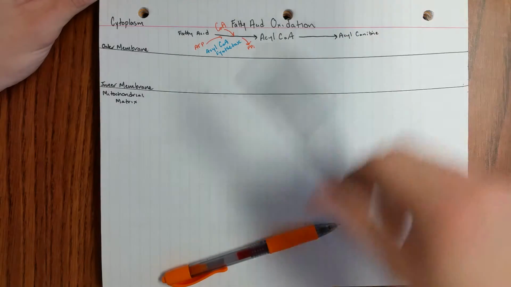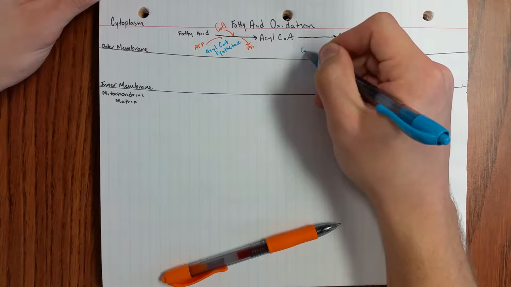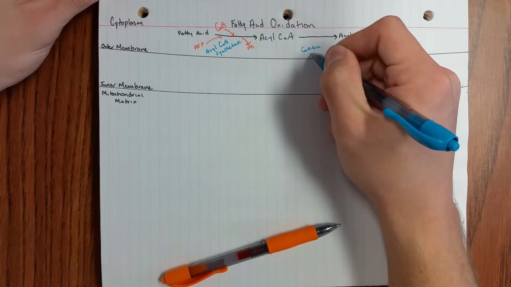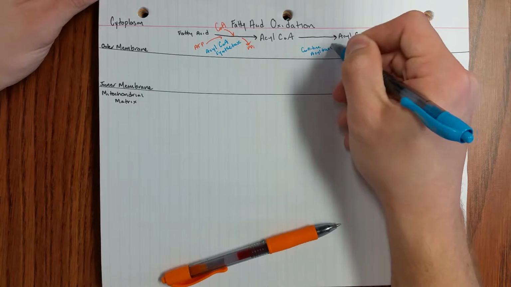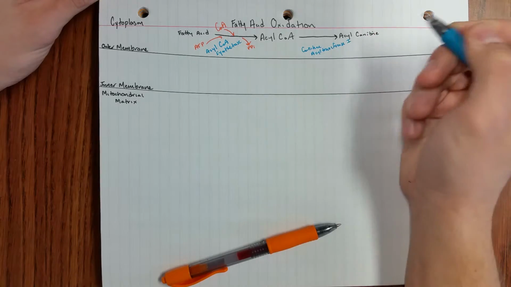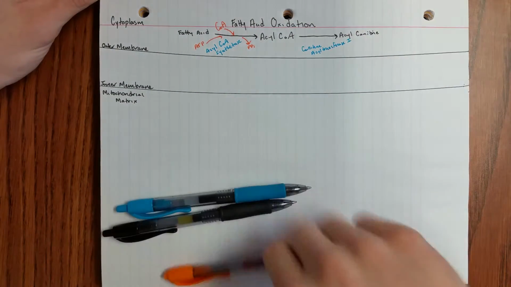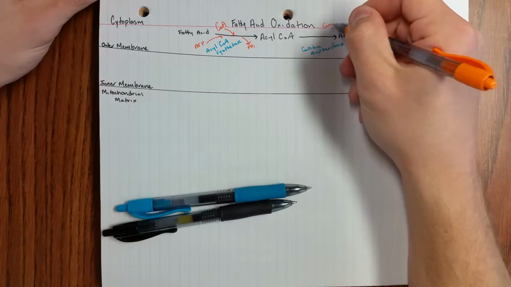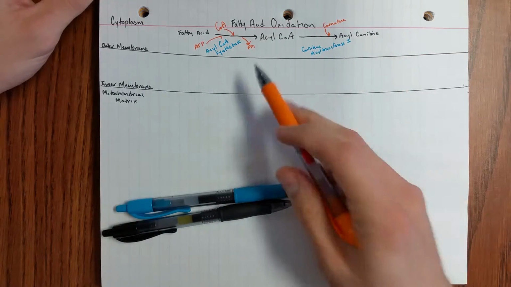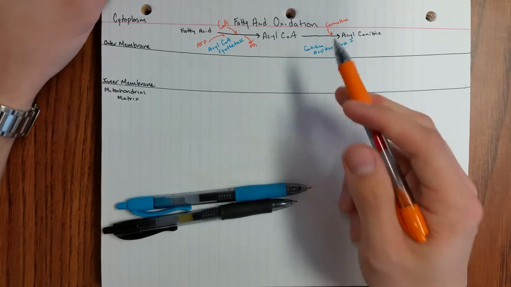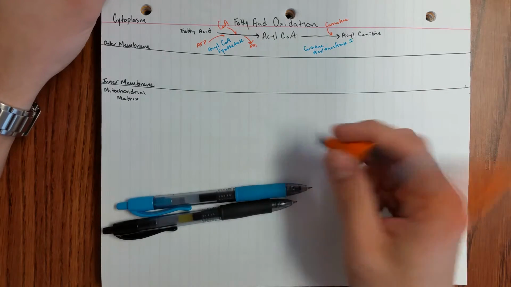And this happens because of the enzyme carnitine acyl transferase 1. What also gets thrown in here is carnitine. So carnitine comes in, combines with the Acyl CoA, thanks to Cat1, and turns into acyl carnitine.